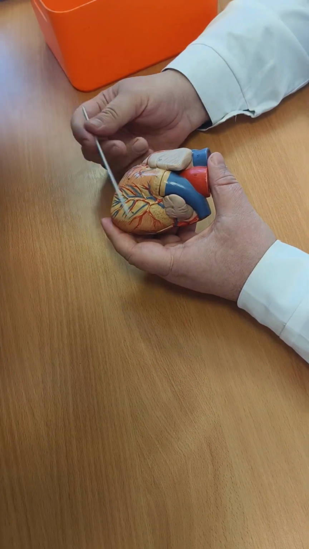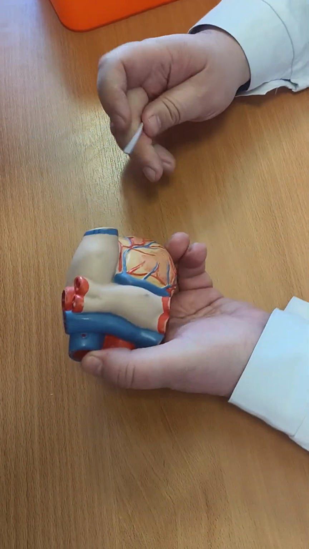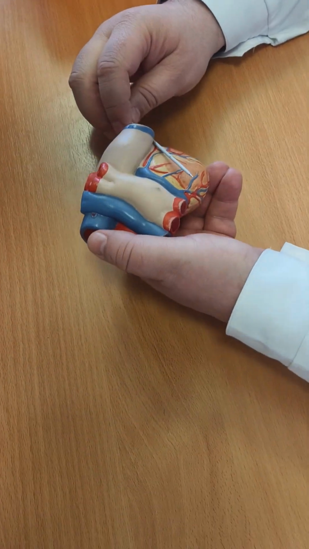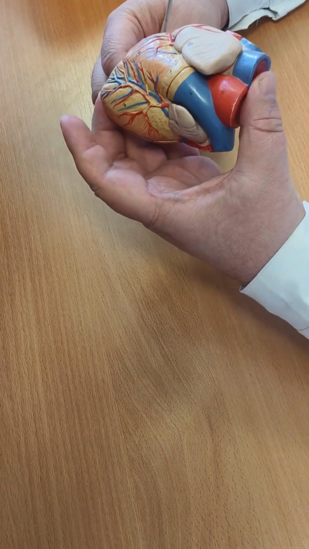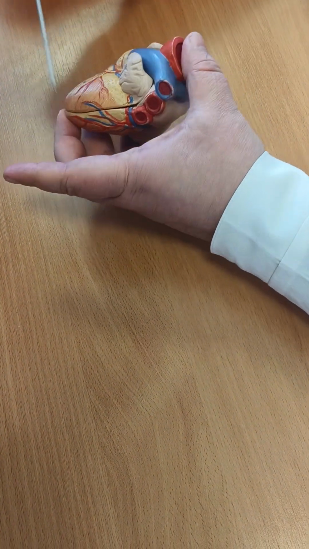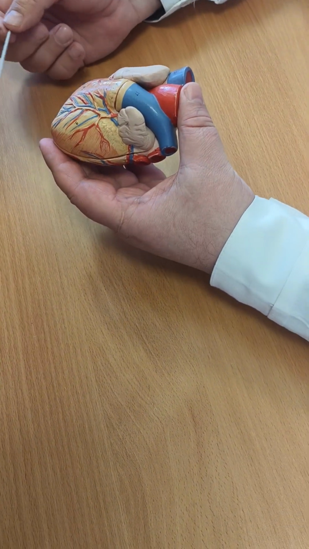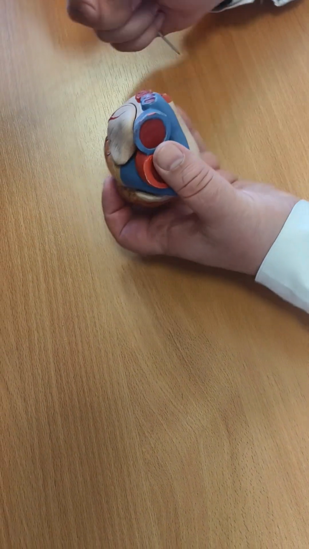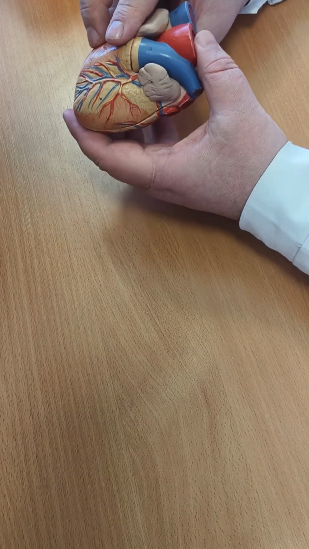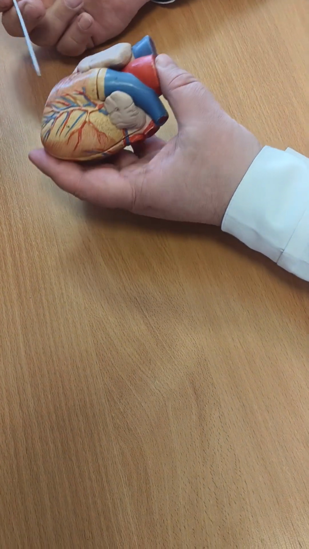Anterior surface, fascia sternocostalis. This is the diaphragmatic surface, fascia diaphragmatica, and laterally, here and here, fascia pulmonalis. Four chambers: two ventricles and two atriums.